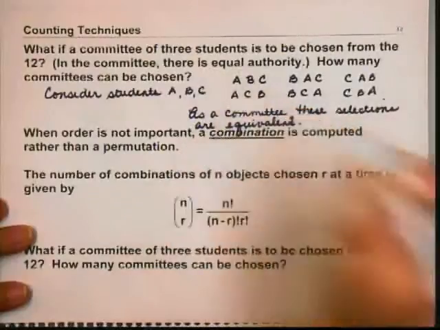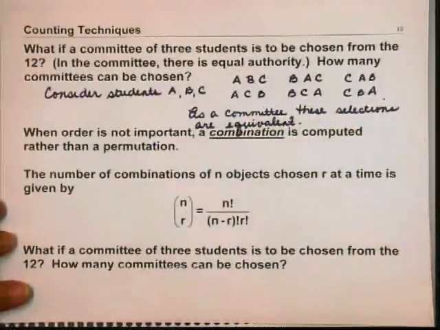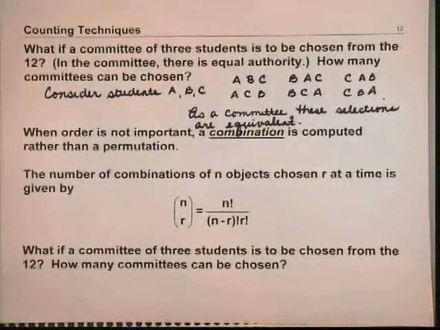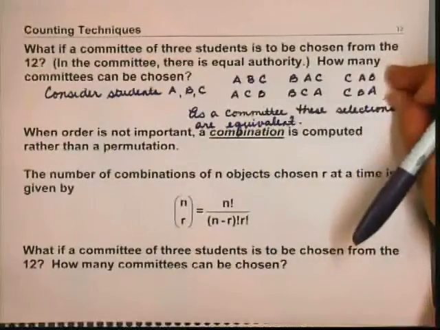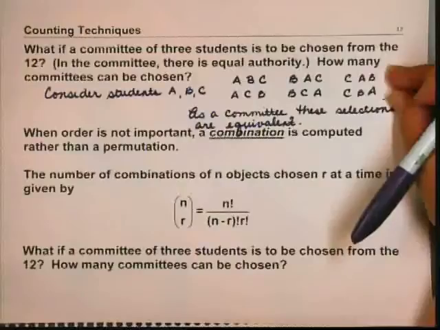There might be a better way to say that. If order is important, they are different. But if order is not important, then committee ABC is the same as committee CBA, right? So I don't want to use a permutation because the permutation is going to give me this duplicate information. It doesn't account for duplicates. I need to divide out all the possible duplicates, right?